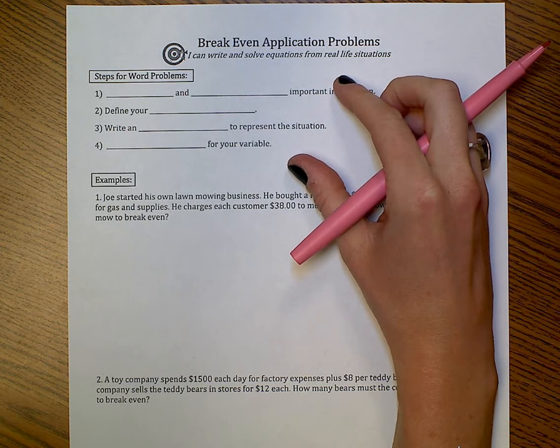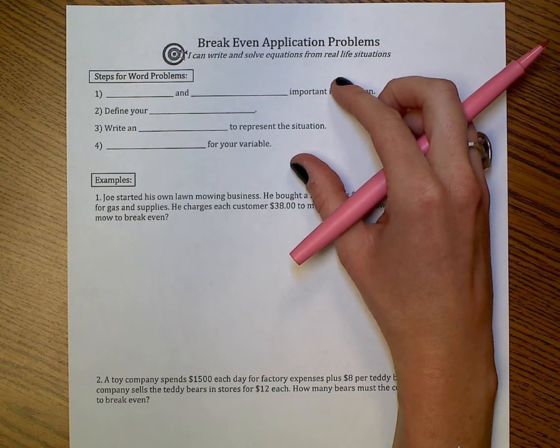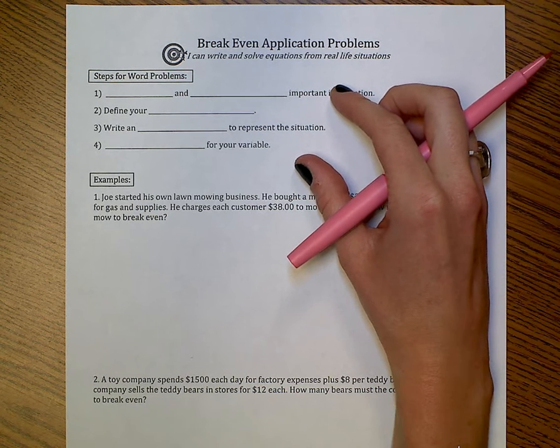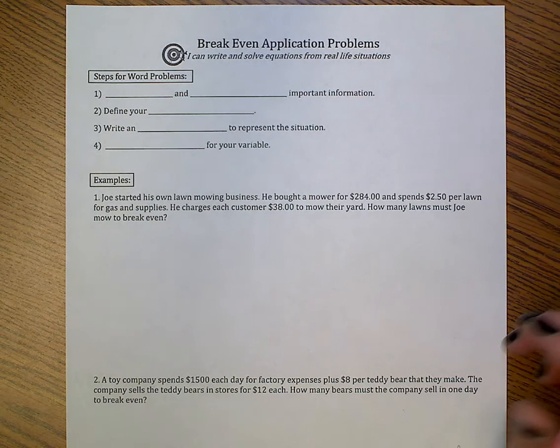Now we have seen this before. We did an introduction lesson to word problems at the end of Unit 1. So we're picking up where we left off and just doing more challenging word problems. The steps are still the same though.